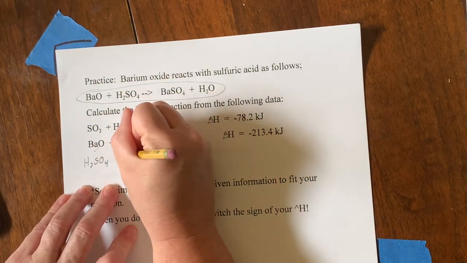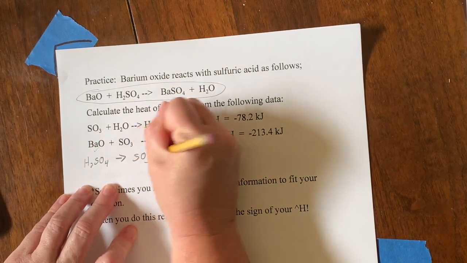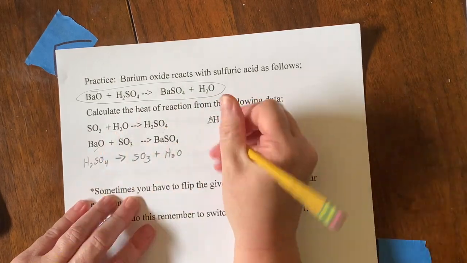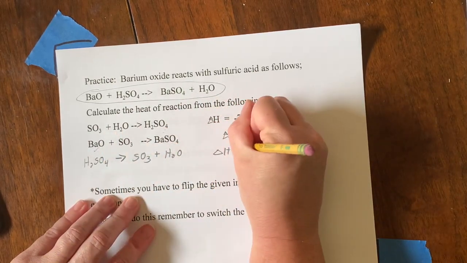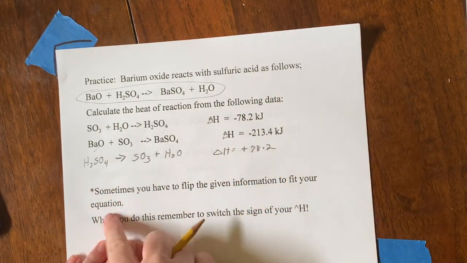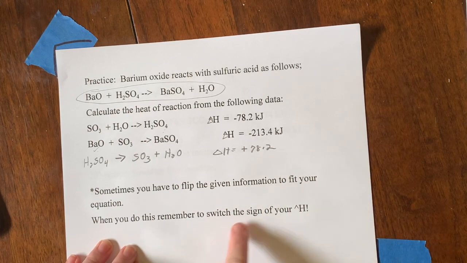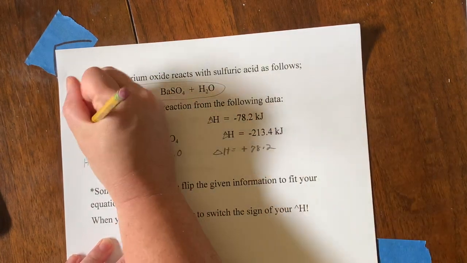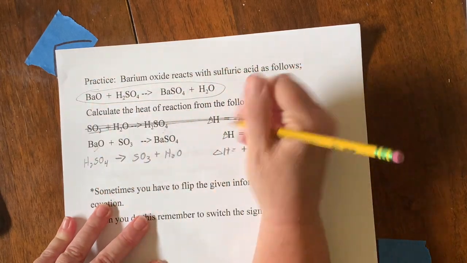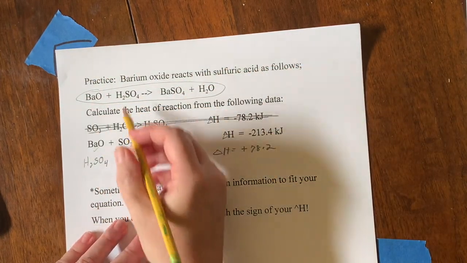So I'm just going to do the reverse of this reaction, which is fine. The delta H, however, for the reverse reaction is going to be positive 78.2. So please make sure if you flip the equation, you have to flip the sign of your delta H. Once I've done that, I'm going to cross this out. I'm not looking at this one anymore.